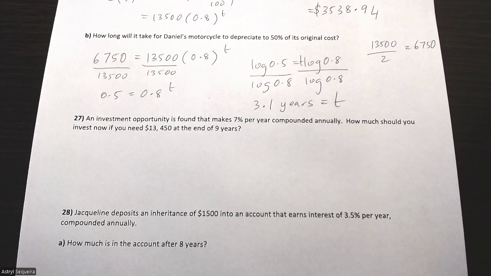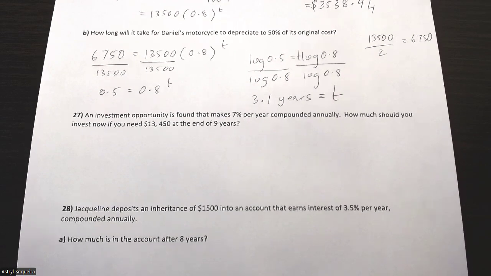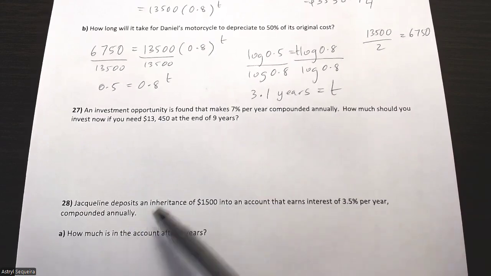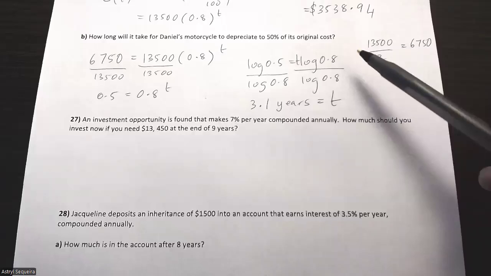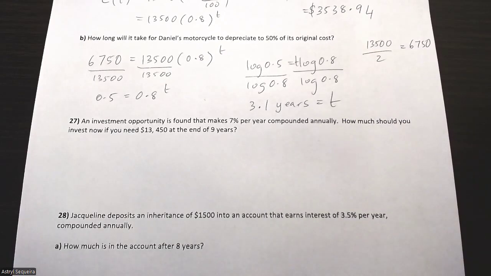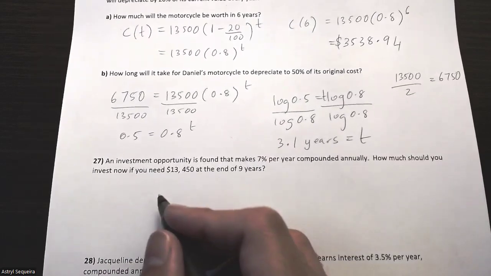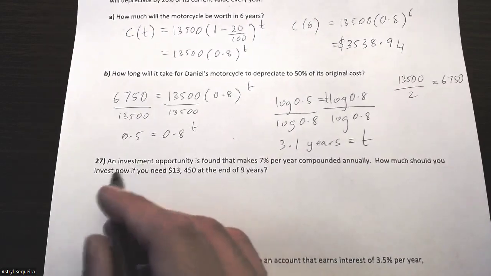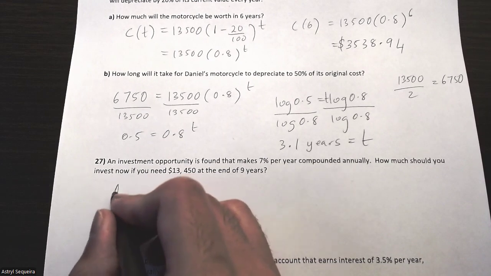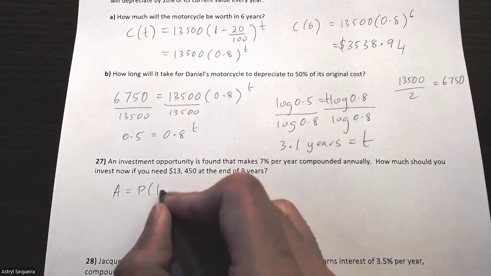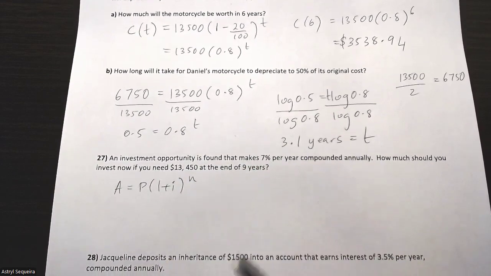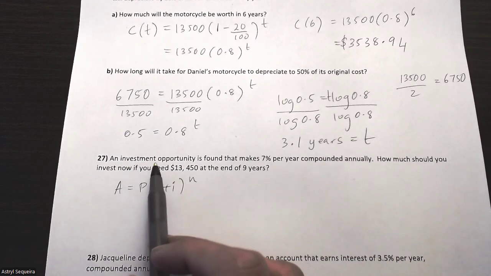Okay, next questions are investment questions, but they're all compounded annually. So because they're compounded annually, we can just use the same formula for exponents. If they're compounded semi-annually and things like that, then we'd have to use the finance unit. So I guess I'll just put the finance formula here. Why not? Technically, you should know this going into your final exam. So we'll just use the finance formula.